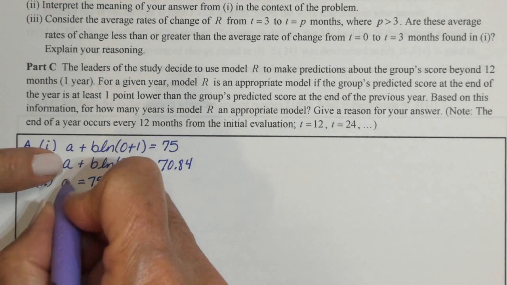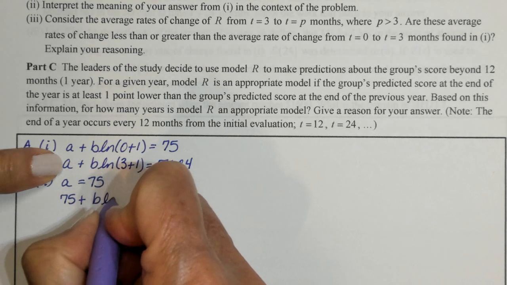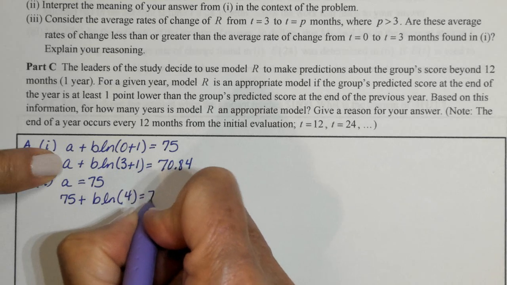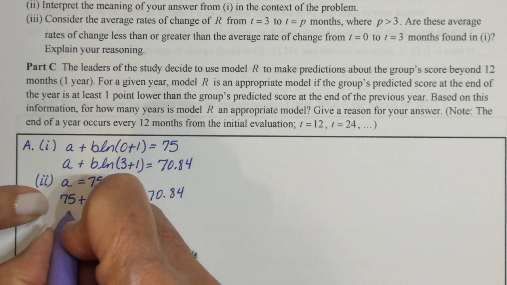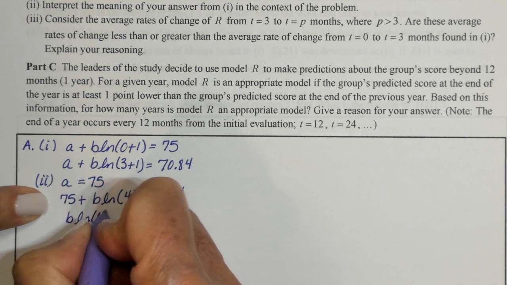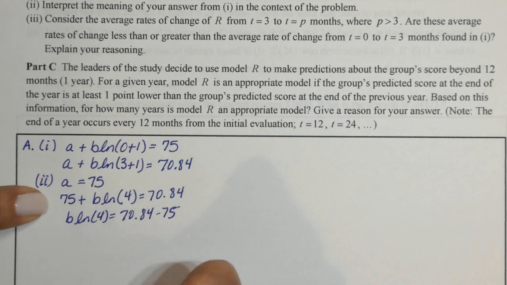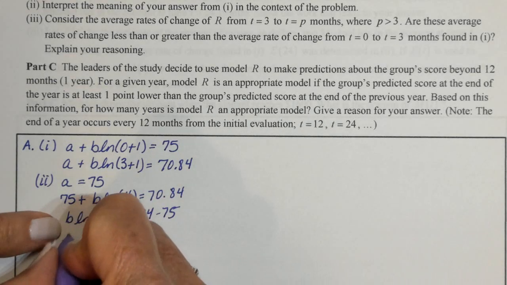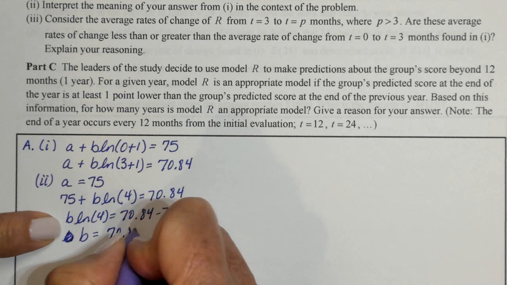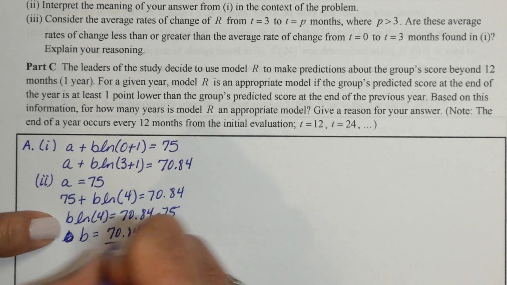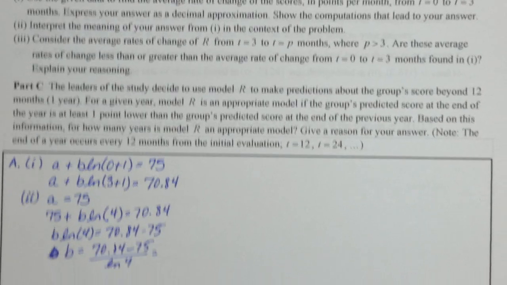Now for the second equation, I'm putting 75 in for A. I'm going to subtract 75 from both sides. And I have a calculator, so I'm going to let my calculator do that. And then I'm going to divide both sides by the ln of 4. And that will give me my decimal approximation.